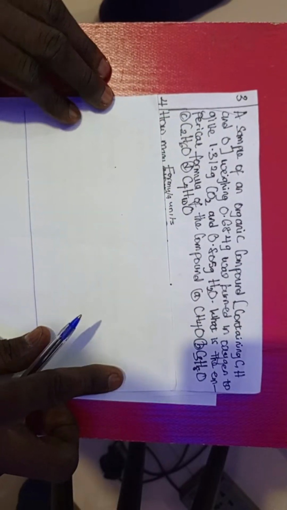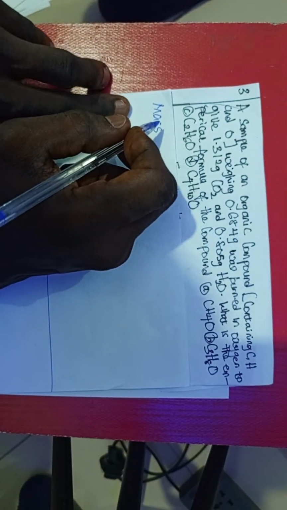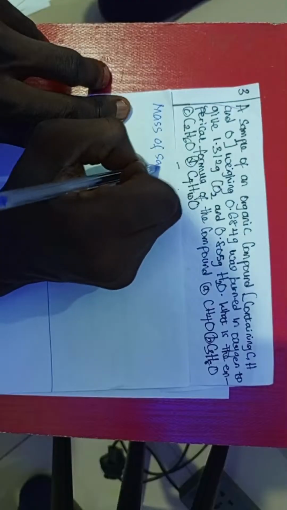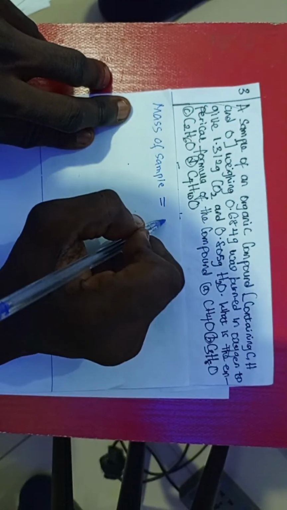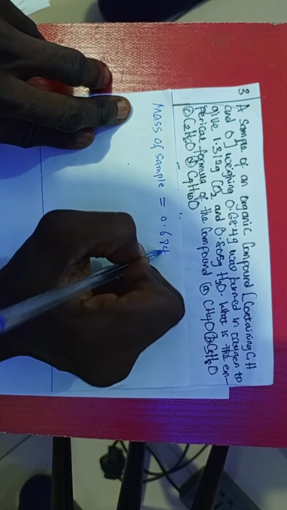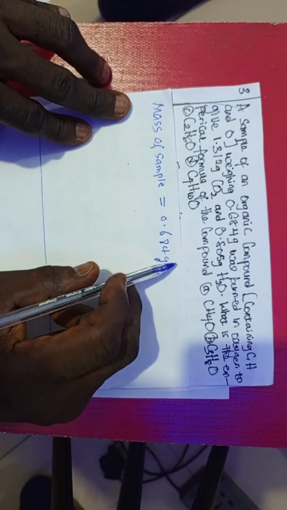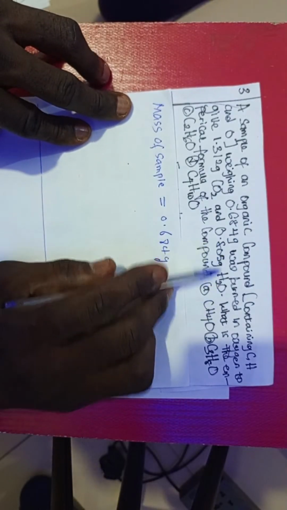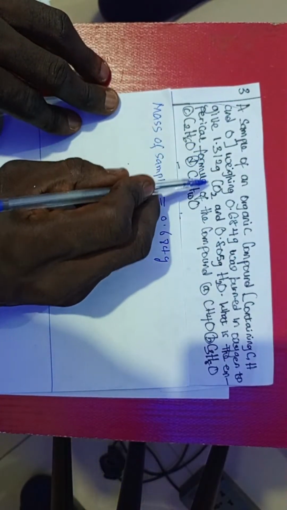For question number 3, we are given that the mass of sample is equal to 0.684 grams. Now, we are told that when the sample was burned in oxygen, it gave 1.312 grams of CO2.